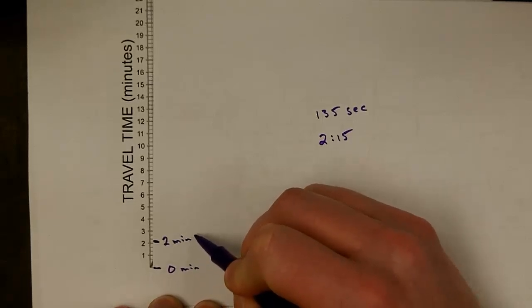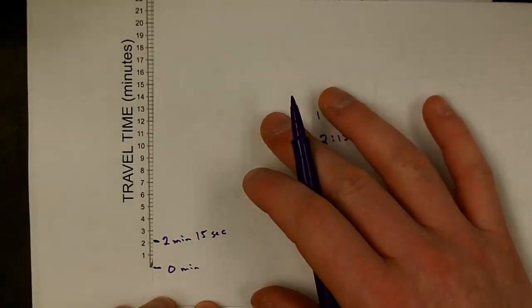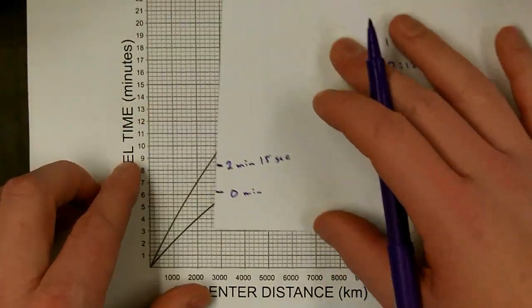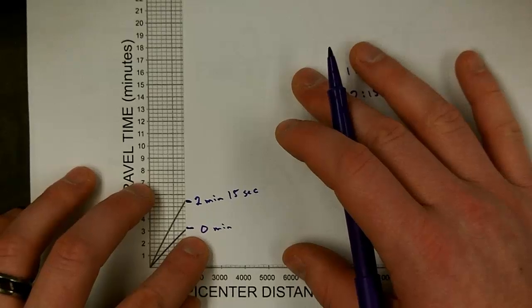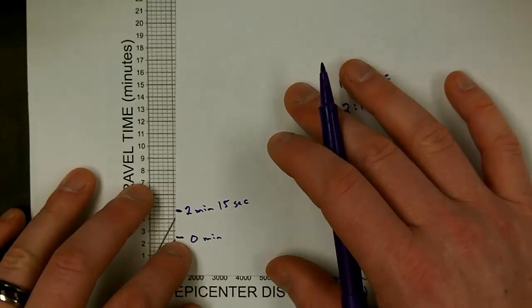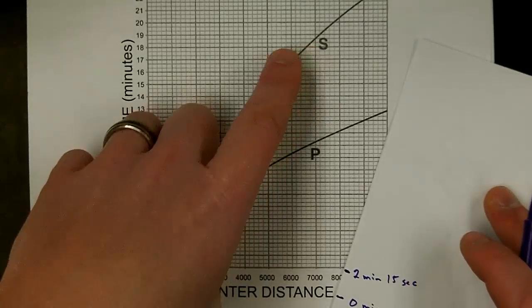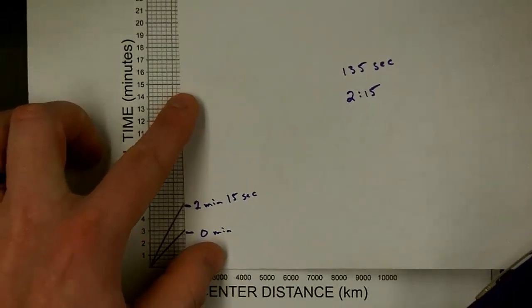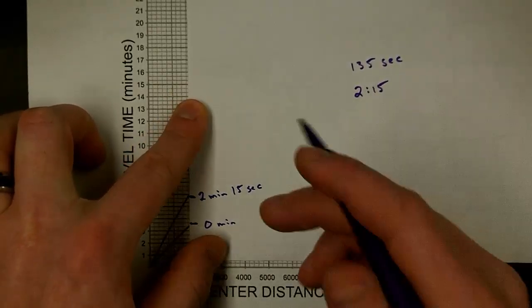Now I know everywhere between these 2 points is going to be 2 minutes and 15 seconds. If I move it up here, that's a difference of 2 minutes and 15 seconds. If I move it over here, 2 minutes, 15 seconds. So I want to use the P and the S wave arrival times to figure out where my distance is. I move this around and keep the 0 minutes right on my P wave, and I try to get the top line, the 2:15, right on my S wave line. I move this around until I get both of them together. Right about here should be good, and I have to make sure I'm straight up and down too.